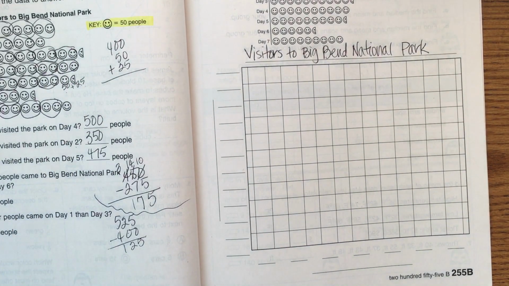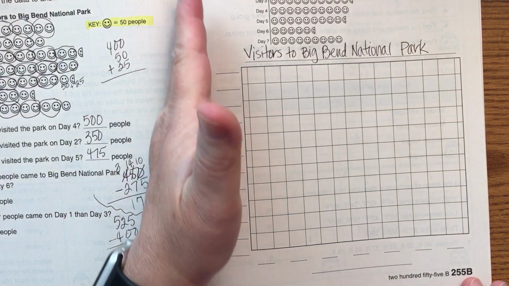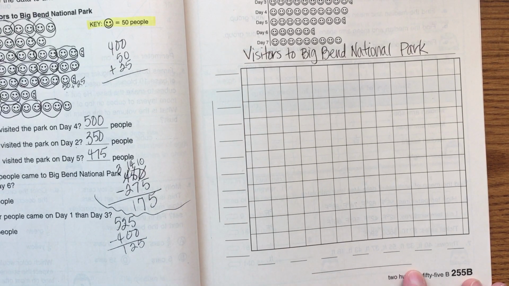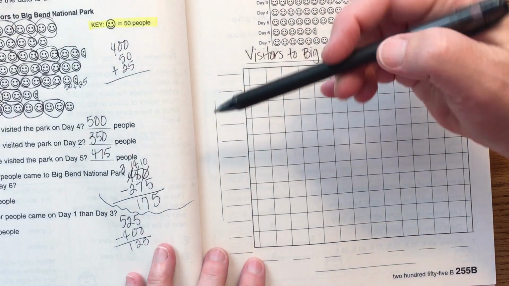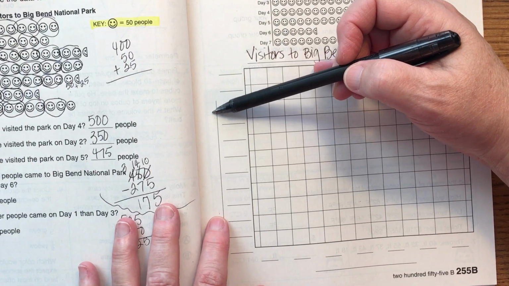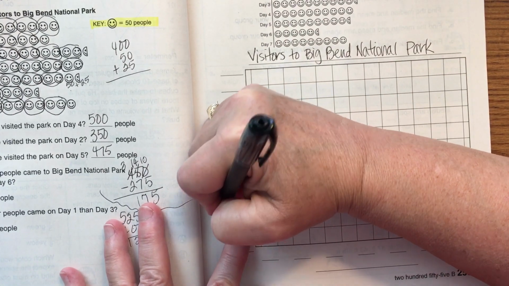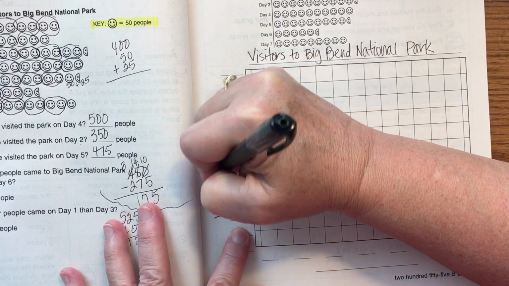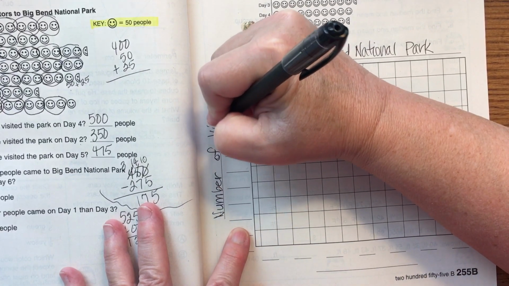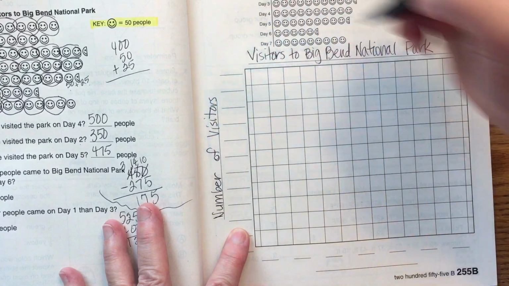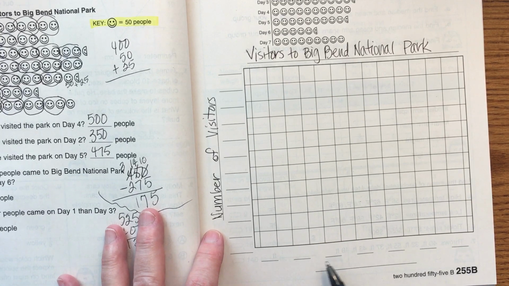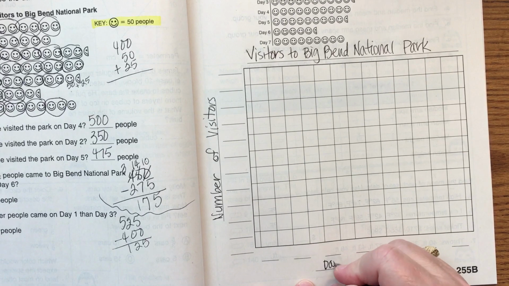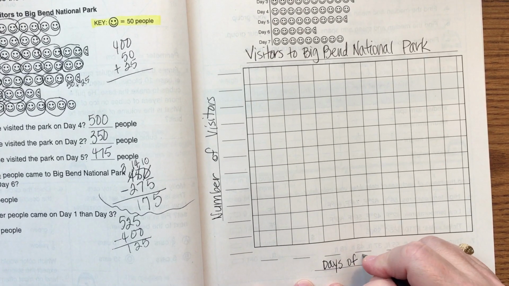Okay, now this next part, we're going to label this side and down at the bottom to know where exactly we're going to use this data and how we're going to make the bar graph. So over here is going to be our number of visitors. And then we're going to do down here the days of visits.